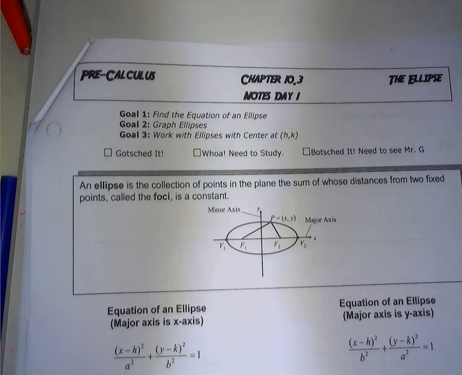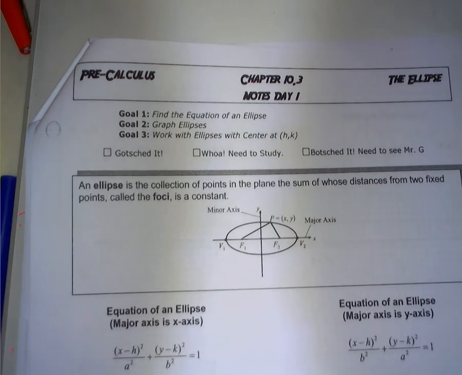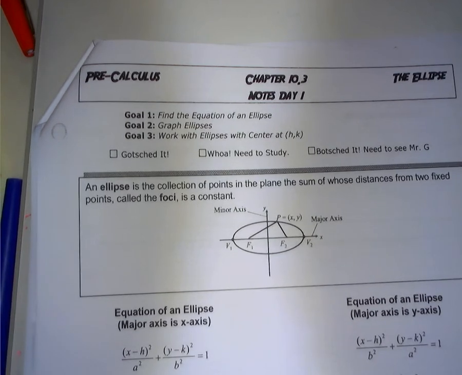All right, so as we take a look, ladies and gentlemen, we're going to do 10-3. We're going to get through the first 3 examples today. We have 3 goals. We're going to find the equation of an ellipse. We're going to graph these things. And then we're going to work with ellipses with h and k. We'll do more of that tomorrow in examples 4 and 5. That's when these things start moving around. The ones I show you today, the center is going to stay at 0, 0.